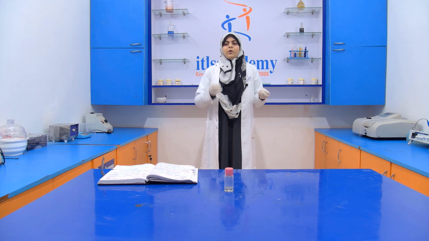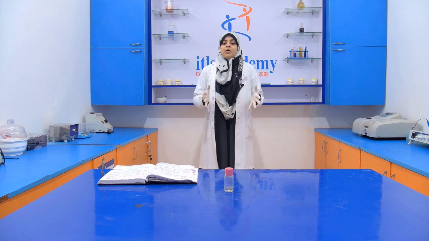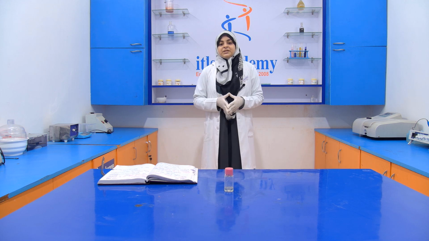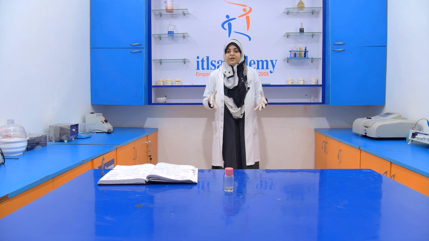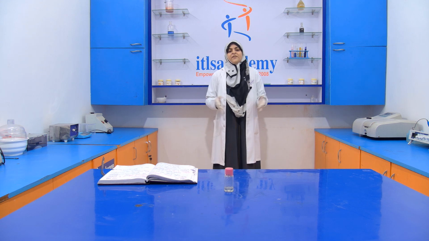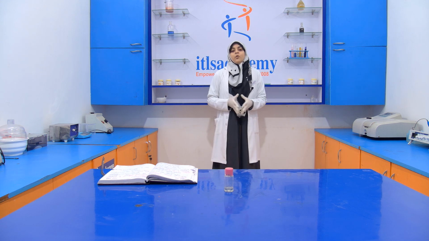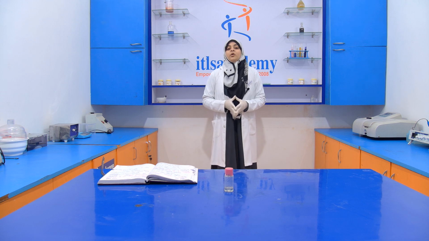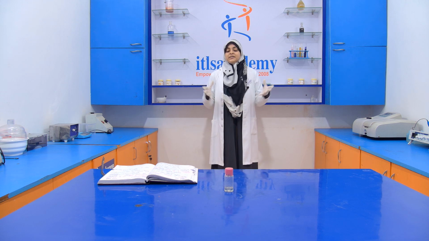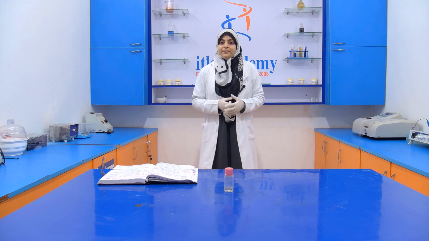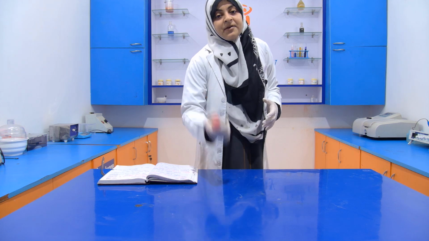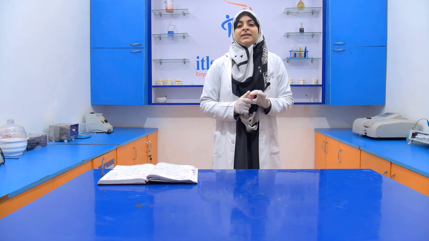We just keep this bottle inside the refrigerator and we will see the result after 90 minutes. If the coconut oil is solidified, then it is clear that our coconut oil is pure and not adulterated with other substances.